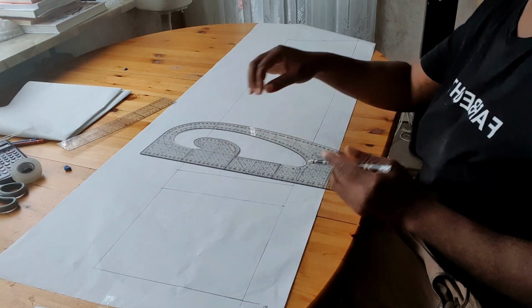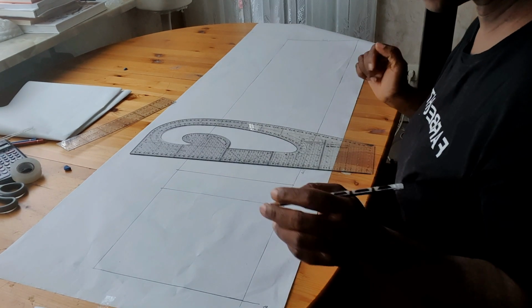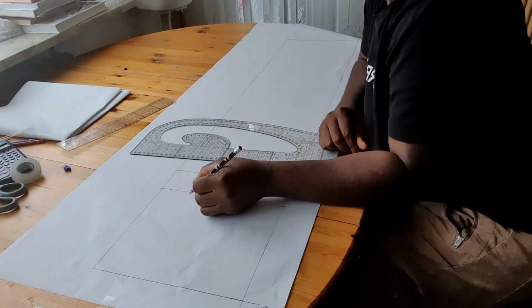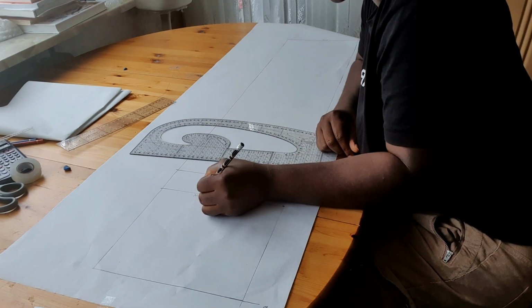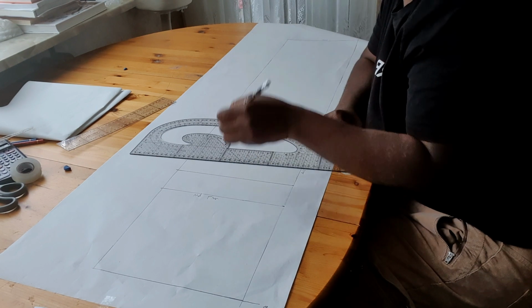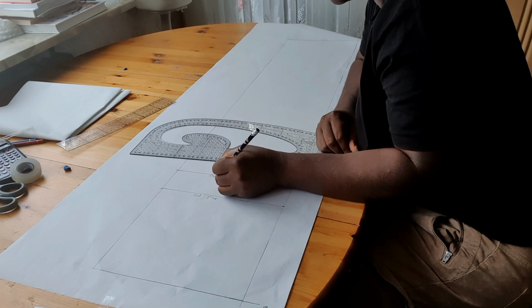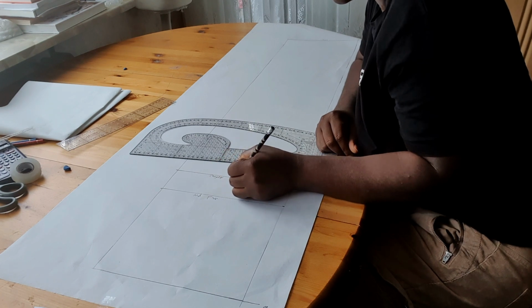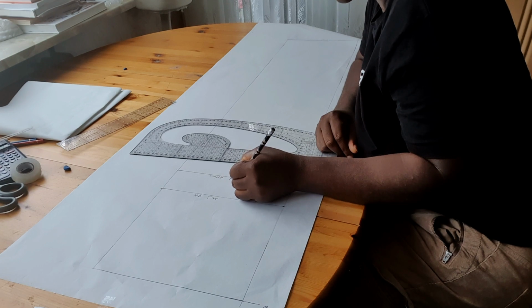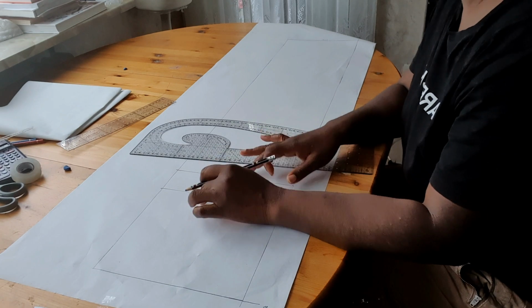I have to use a thicker pencil so that you'll be able to see what I'm writing on. So here is the hip line, while here is the crotch line. I just have to mind my writing because of the way I'm sitting down. So here is the crotch line, while here is the hip line.